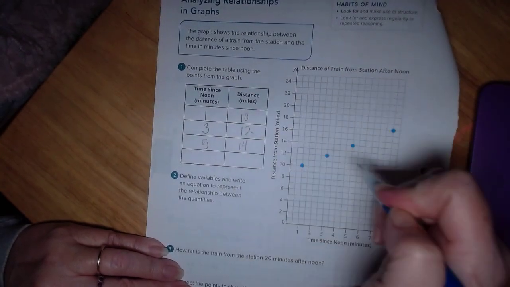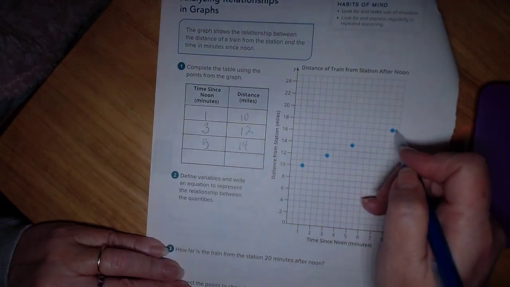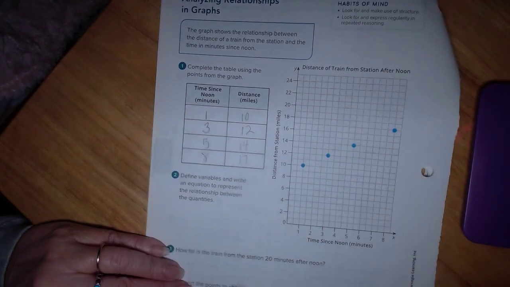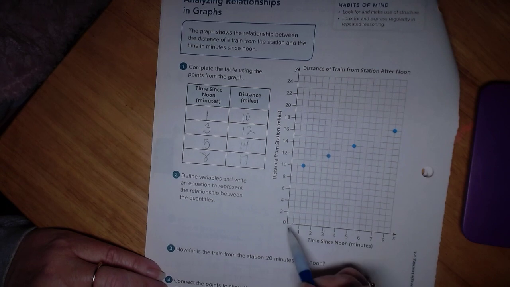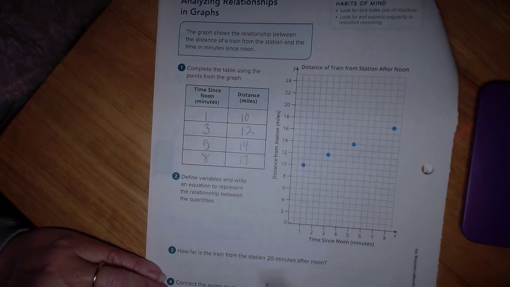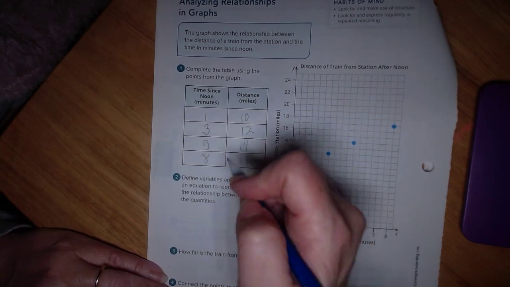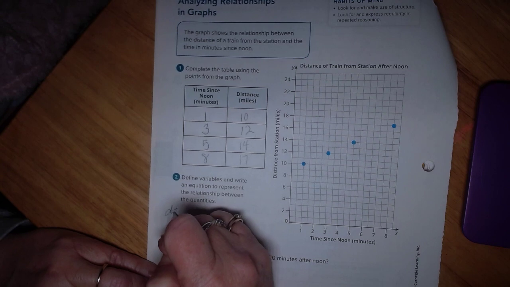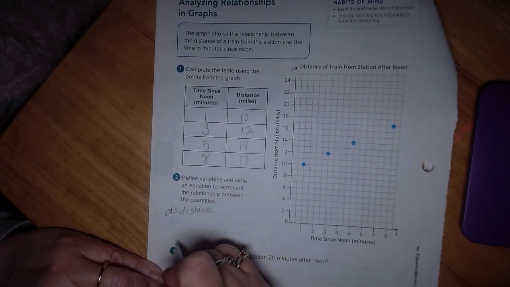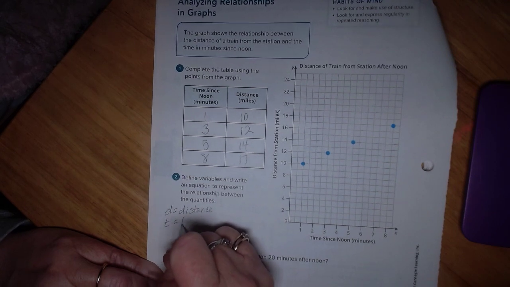5 is 14, and 8 goes with 17. Okay, so what is happening here? It's not going to be multiplicative. It's not proportional. Define variables and write an equation. So we'll have D for distance and T for time.